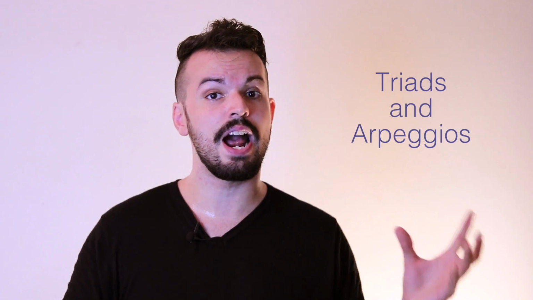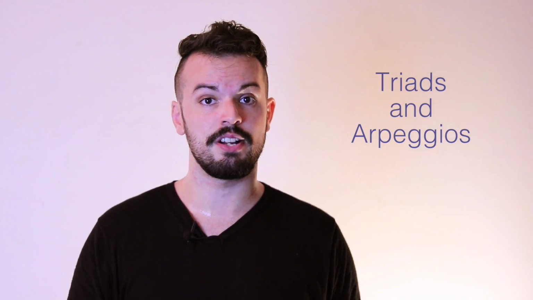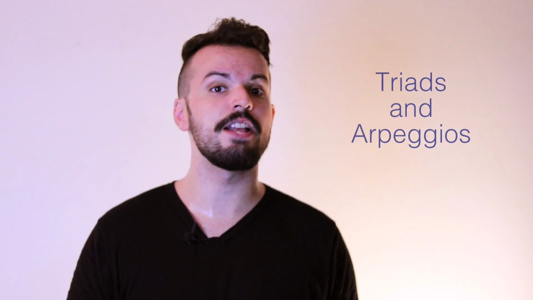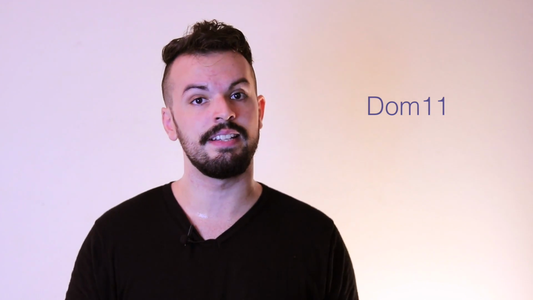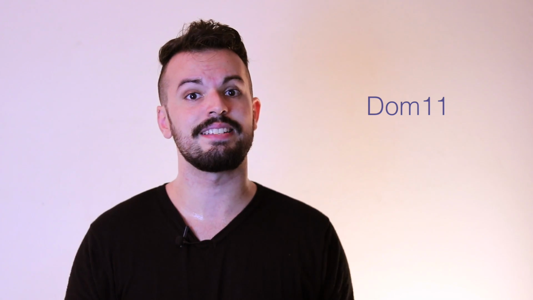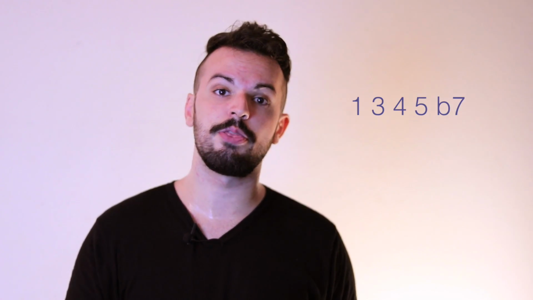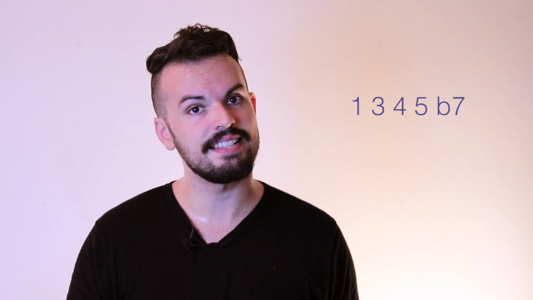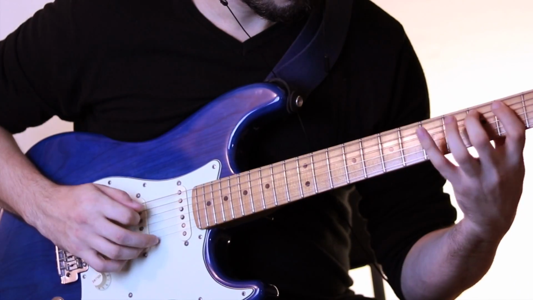Now that we're done with the scale weaving, I want to talk about different triads and arpeggios that Eric Johnson likes to use. The first arpeggio I'm going to talk about is the dominant 11th arpeggio. This arpeggio has a construction of 1, 3, 4, 5, and flat 7. The cool thing about this arpeggio is that it has a very distinct type of tonality. Guys like Eric Johnson, Joe Bonamassa and even Ozzy enjoy playing this type of arpeggio. It looks and sounds like this.